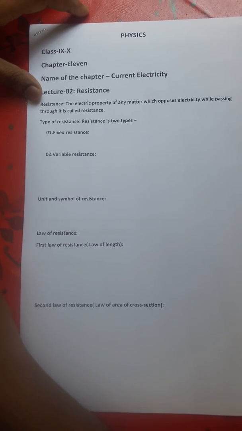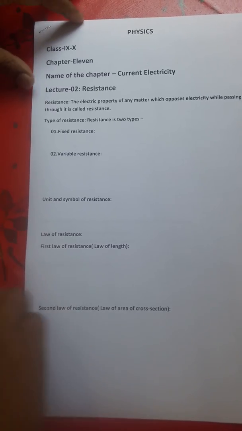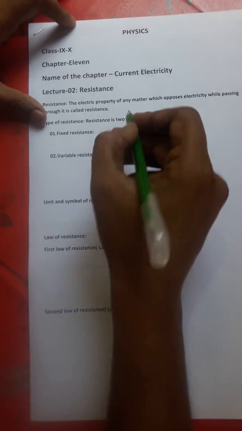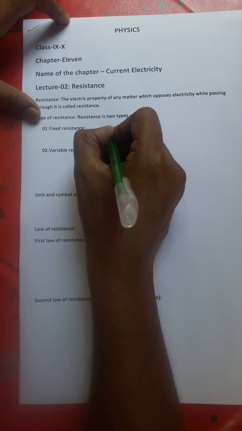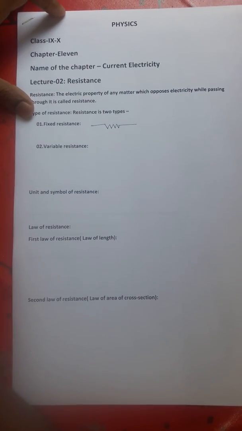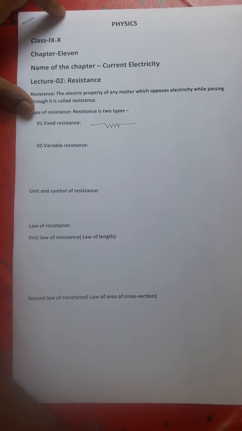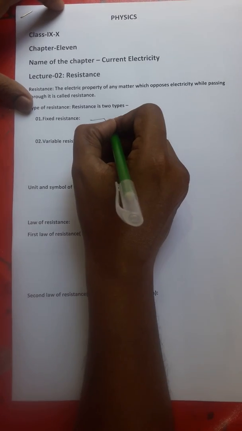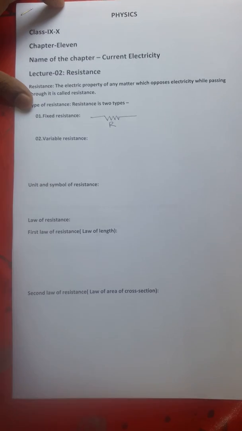Number one, fixed resistance. That means the resistance whose value is fixed is called fixed resistance. You know that fixed resistance is normally denoted by this symbol R.